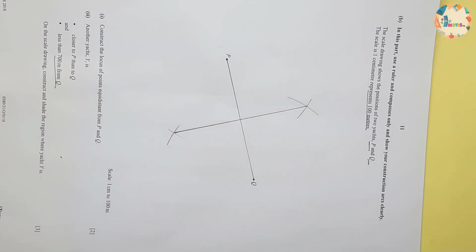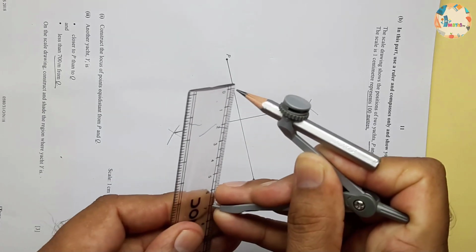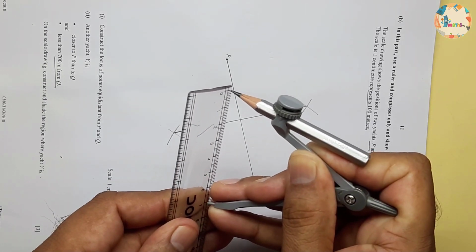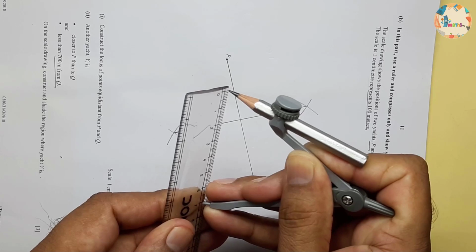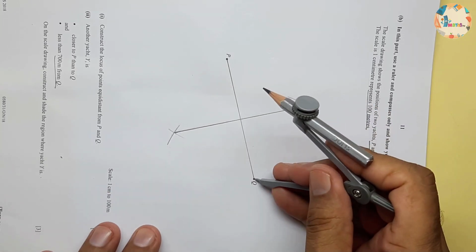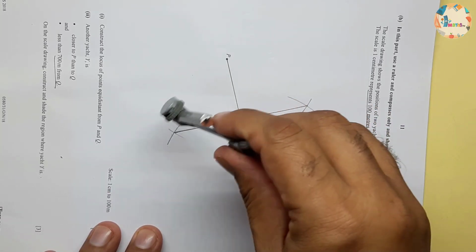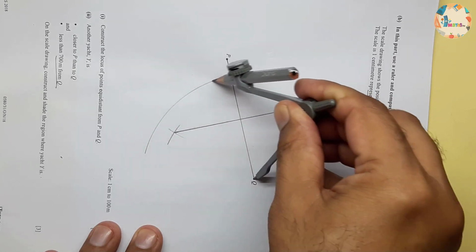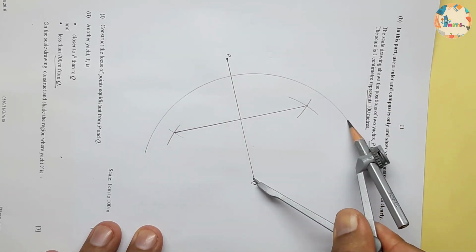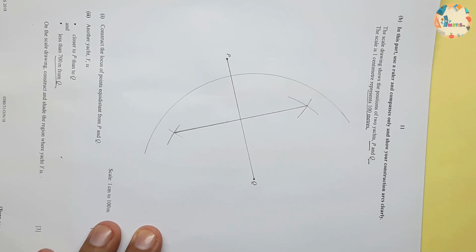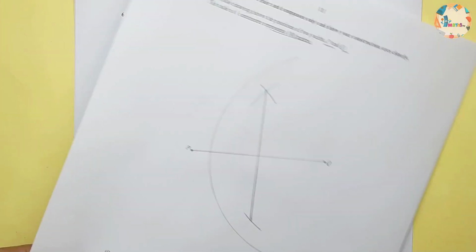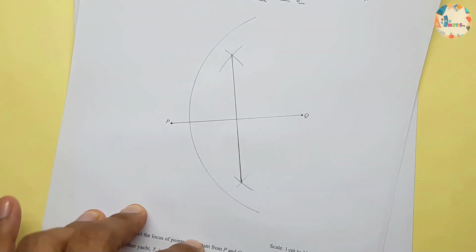So 7 centimeters, if I'll open this one up to this, and after opening this, we can make arc by placing here. We can make arc like this one over here, and then we can extend this line which we have already drawn.